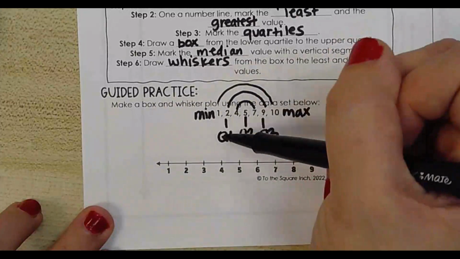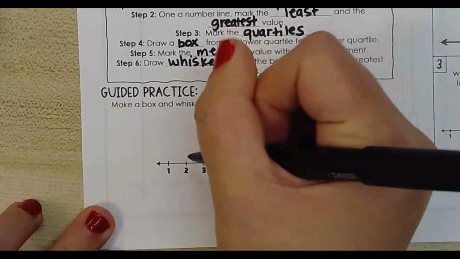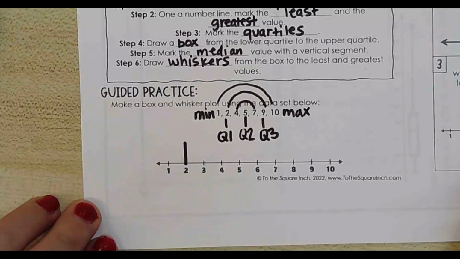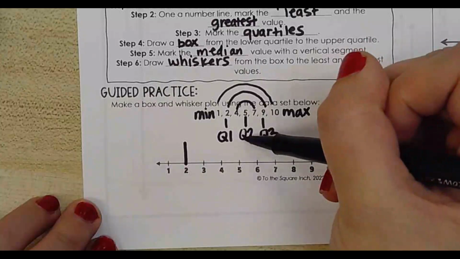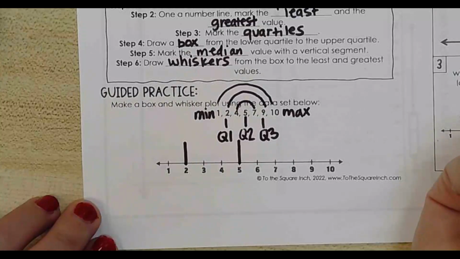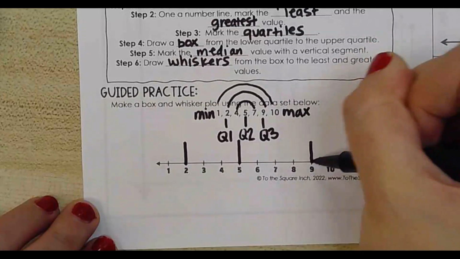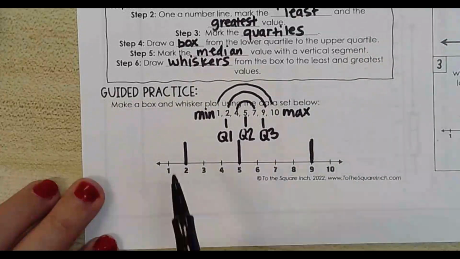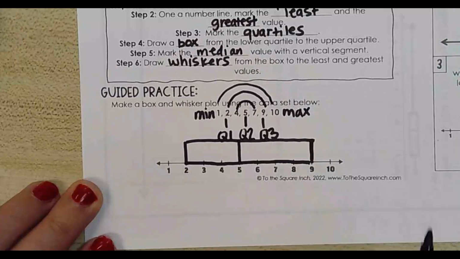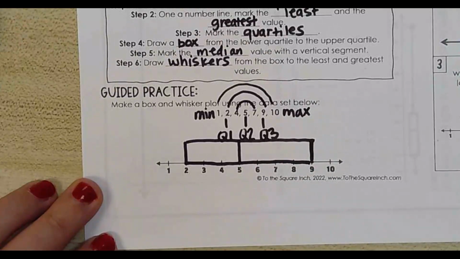My Q1 is what number? 2. Put a vertical line on it. My Q2 is what number? 5. Put a vertical line on it. My Q3 is what number? 9. Put a vertical line on it. And you just made one big box split into 2 parts.